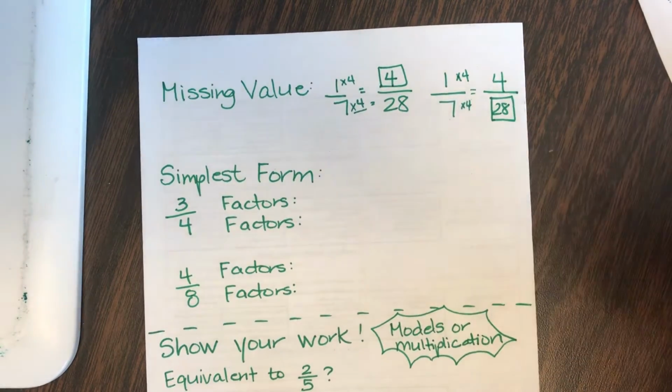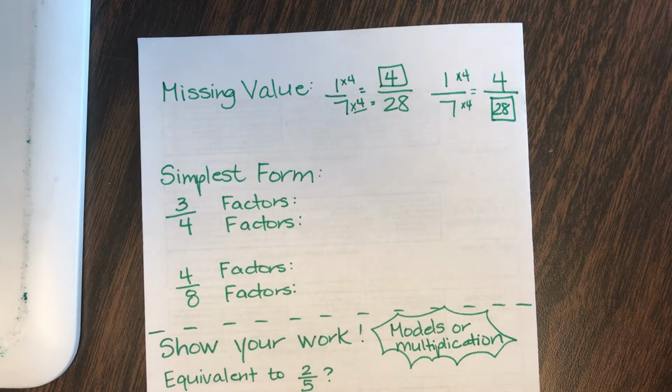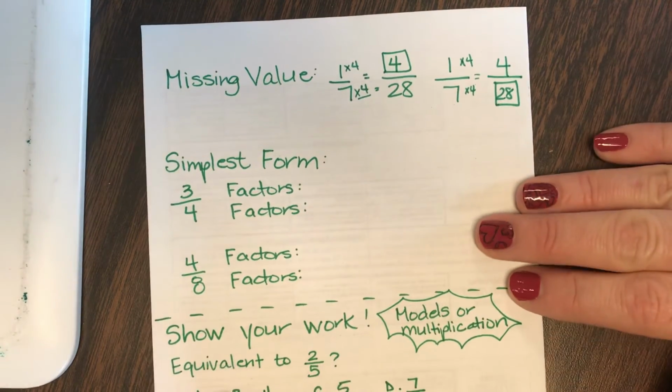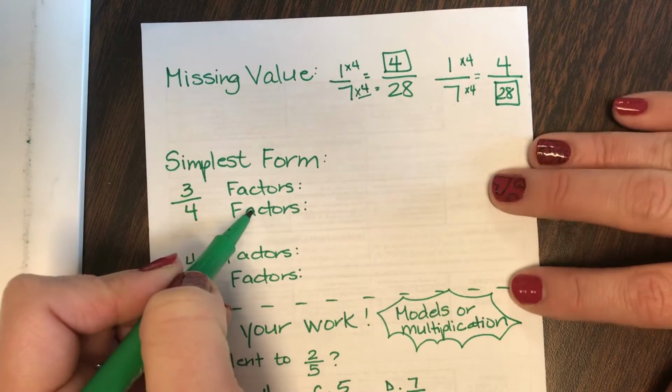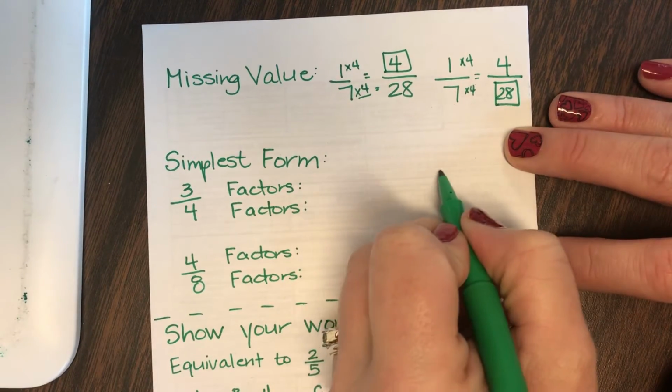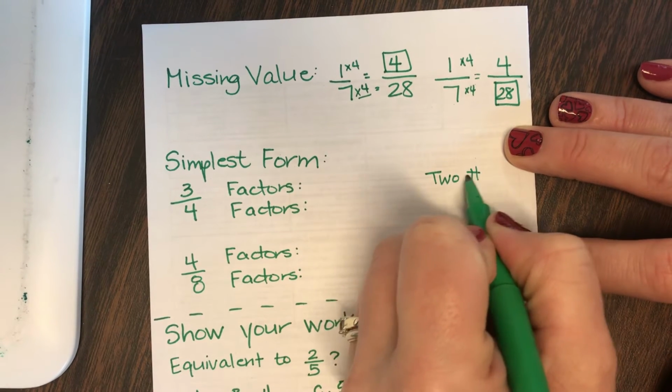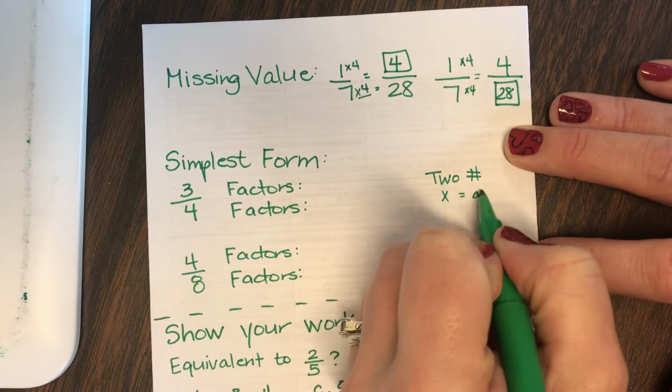And one last thing that we're going to hit on this week is simplest form. You might remember that from school when your teachers always told you, show your work, simplest form, simplest form. And so we're going to go way back to the beginning of the year when we talked about factors. And factors are just two numbers that you multiply together to get an answer.